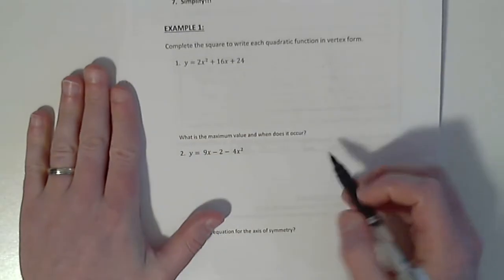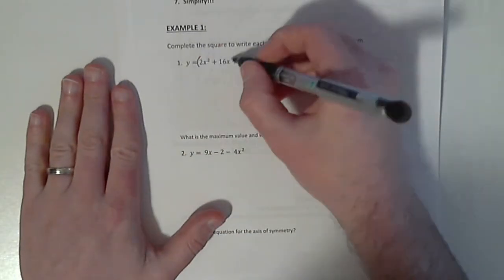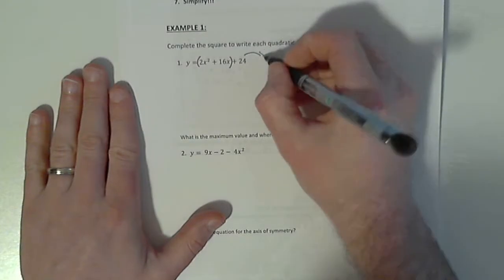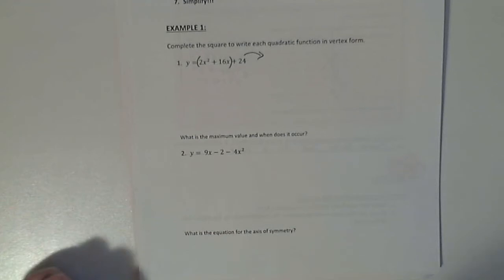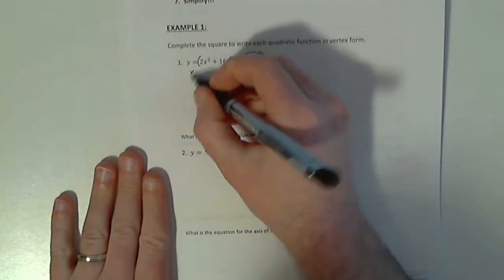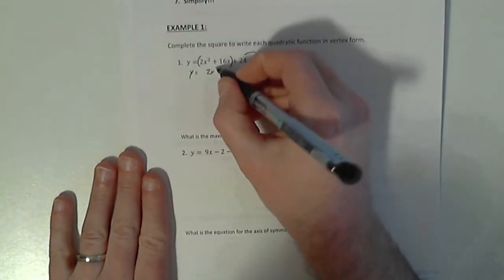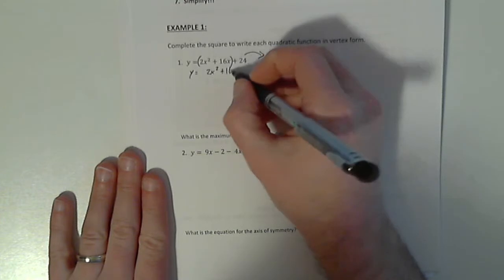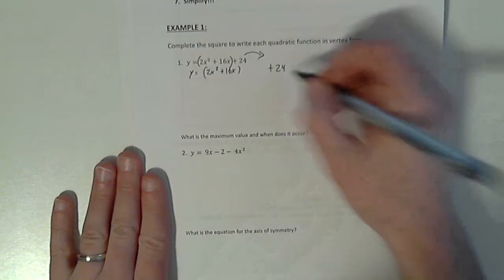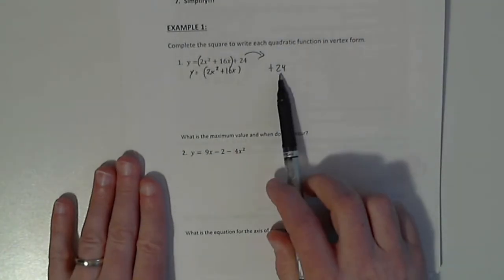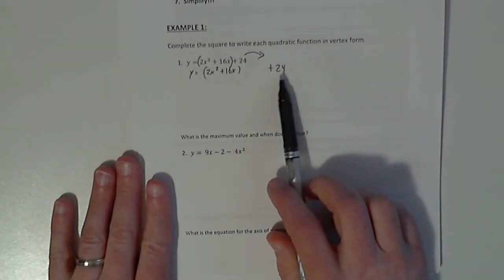So step number 1, we care about the first 2 guys. We don't care about the 24. 24 is gone. We need the first 2 terms to be a perfect square. So we're going to write it y equals 2x squared plus 16x. Those are the guys we like. And sometimes for sake of clarity, we chuck that c value way out here because we don't like them.